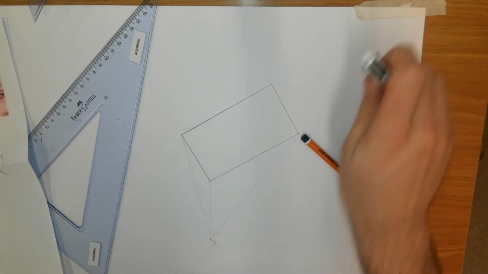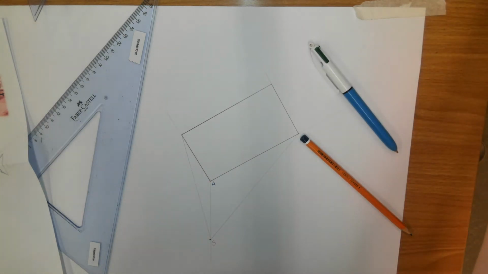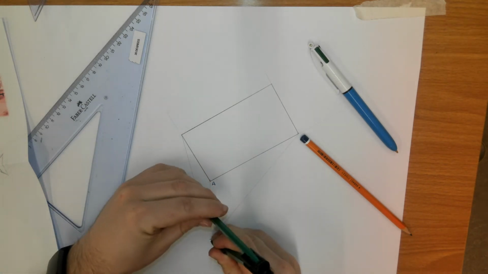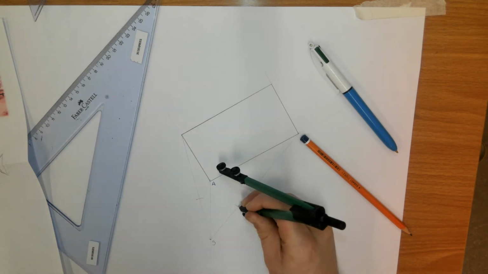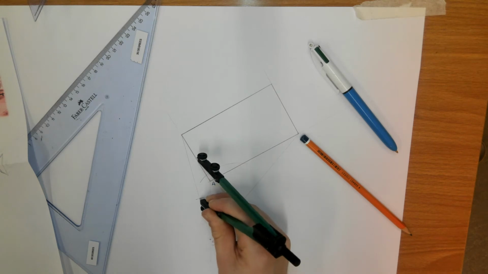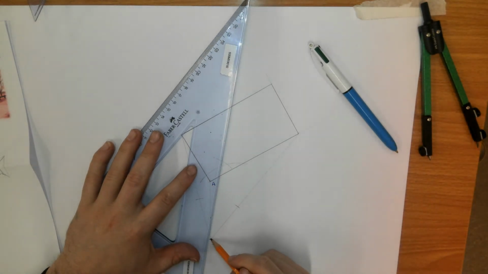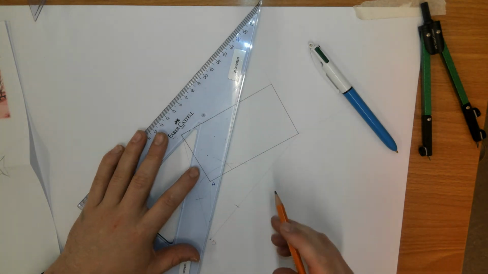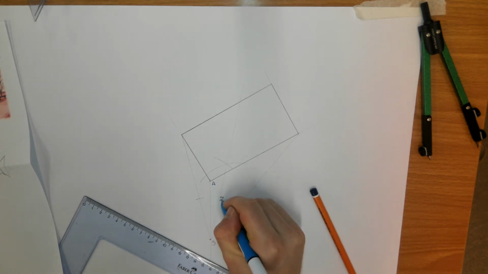Okay, this is point A. Now we're going to take our compass and we're going to bisect the angle. So take your compass, set it to any radius, and bisect the angle. Okay, so there's the center line of vision, CL of vision.